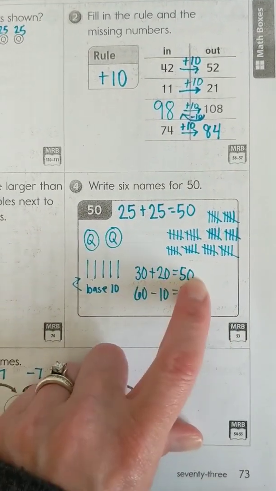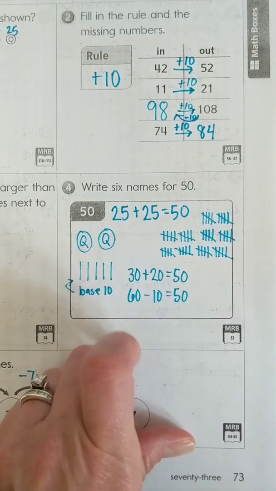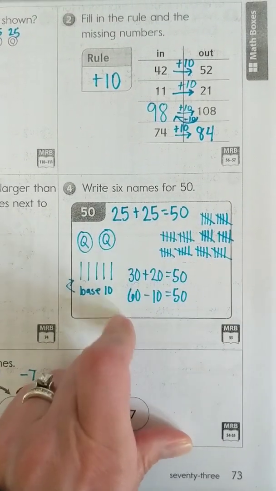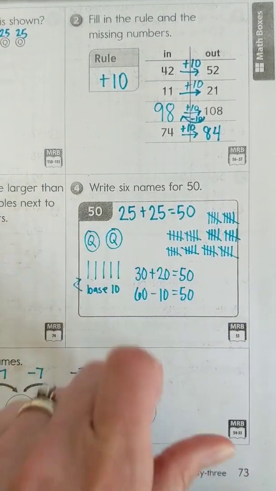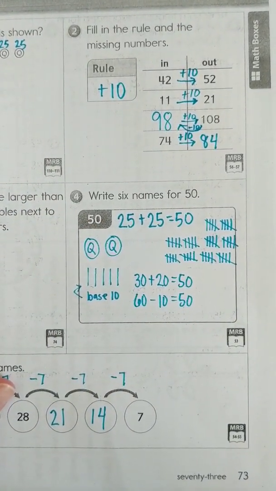Then over here, I did two more math facts. I have 30 plus 20 equals 50, okay? And I have 60 minus 10 equals 50. Now you might have some different answers here. As long as it shows us 50, then your answer is correct.